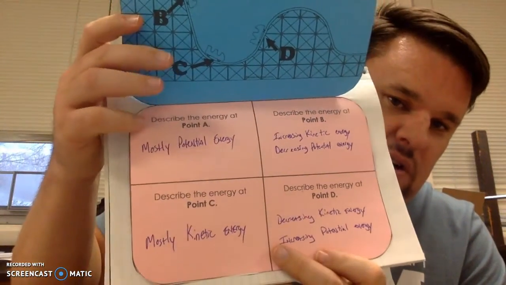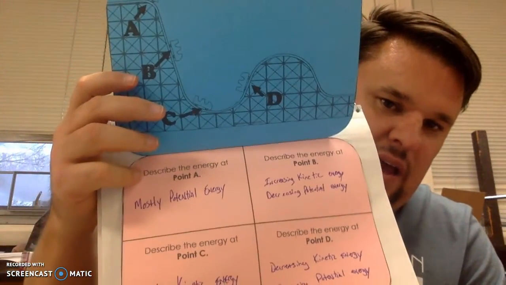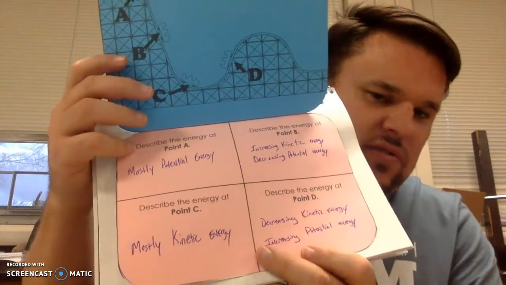Some more potential and kinetic energy stuff that we were doing was this one I thought was really neat. It's something that they cut out and put in their notebook. And we refer to this when we're talking about different points of potential and kinetic energy. And then when we talk about the notes right there where it says describe the energy at point A, it's mostly potential energy. It just gives us a way to kind of write it out.